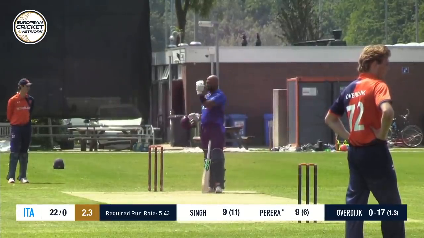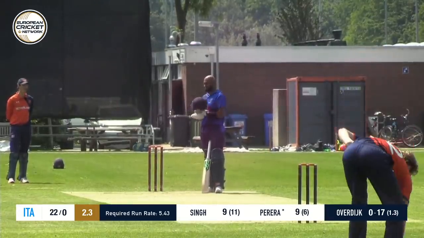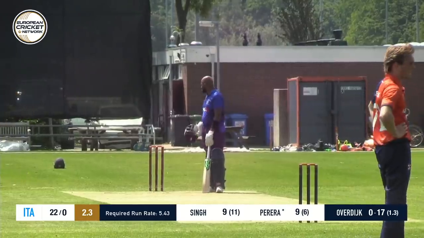Yeah, the Dutch had that good third over where he's got 11 runs off, I think it was Michael Ross's over. We're just having a bit of a hunt for the ball.